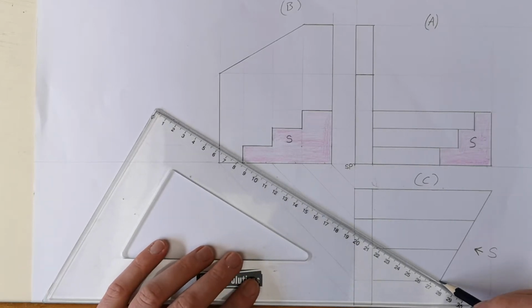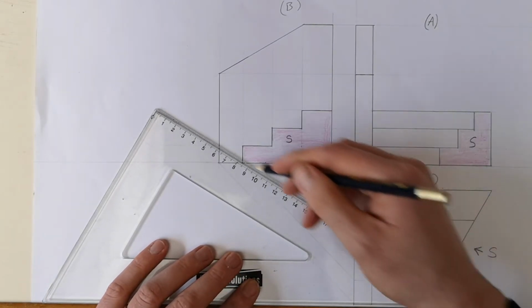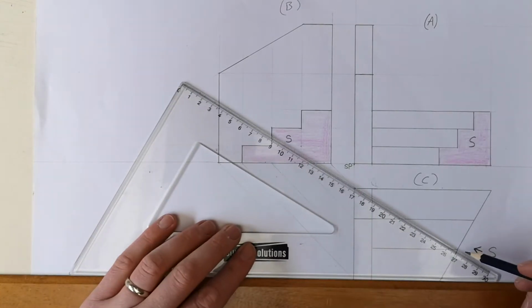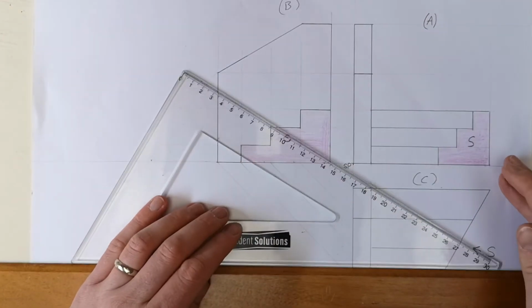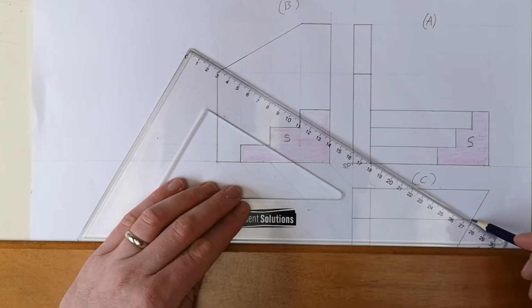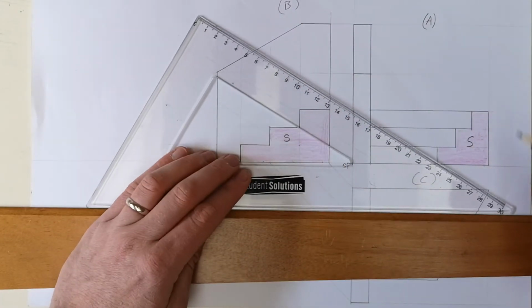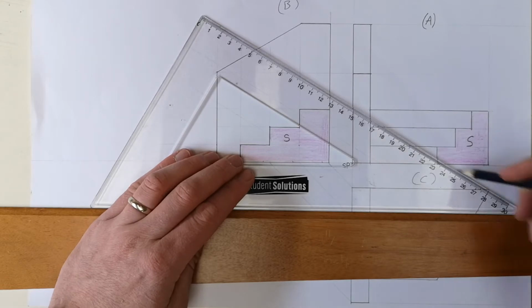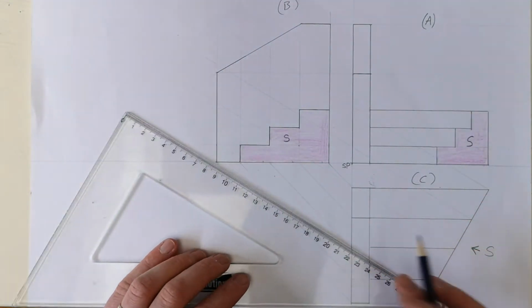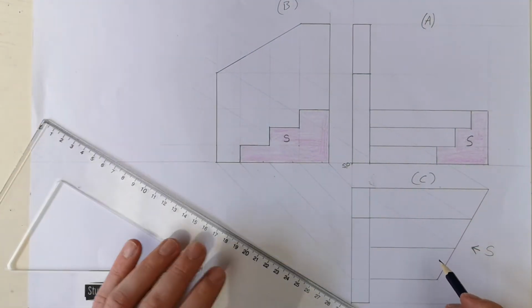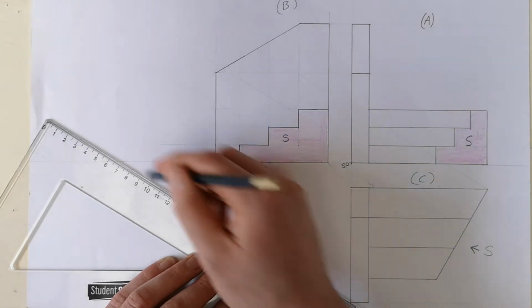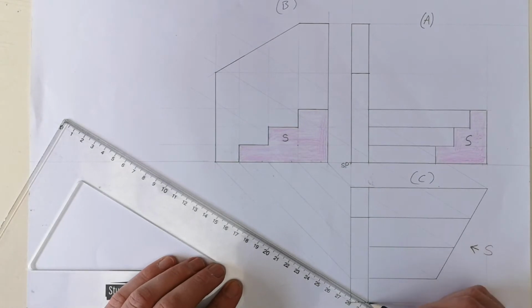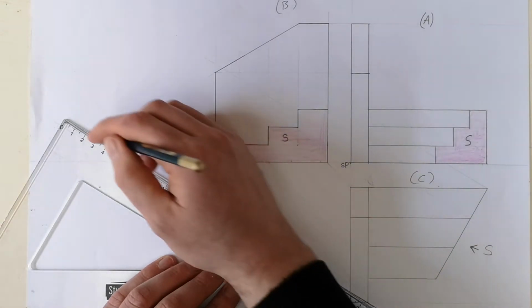Basically all the points are going to go up at 30 degrees to the top left, because we're going to be looking at 90 degrees to surface S. When it's drawn at 60 degrees in the plan, we're going to take everything up at 30 degrees. So I'll go ahead and do that now. Every point on the drawing is going to go up at 30 degrees.